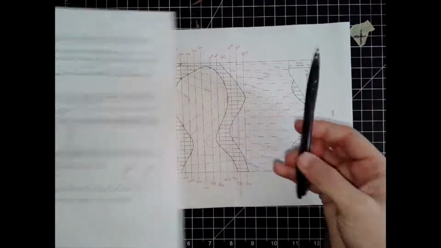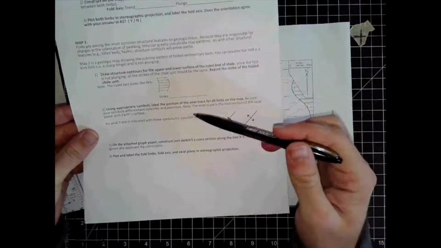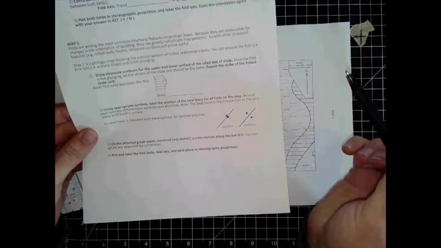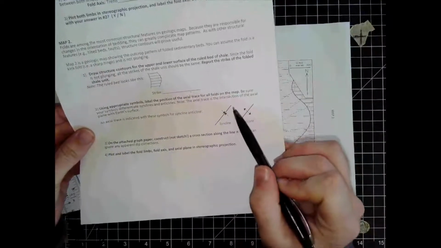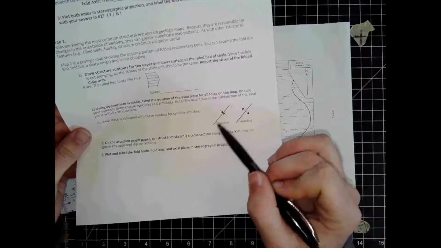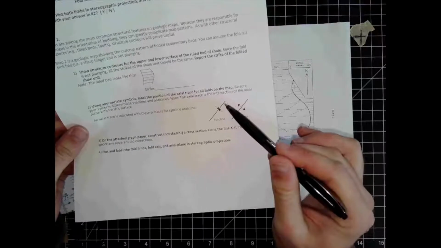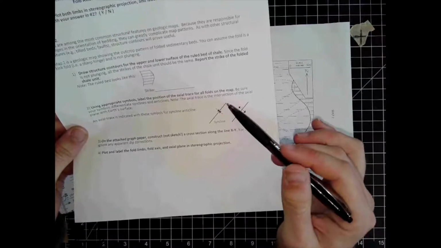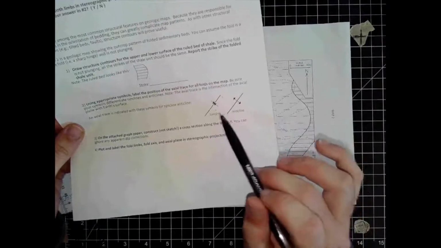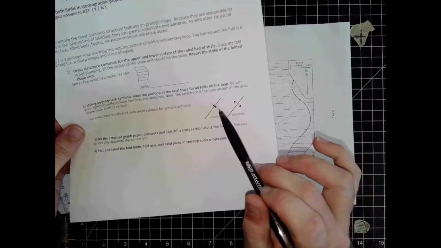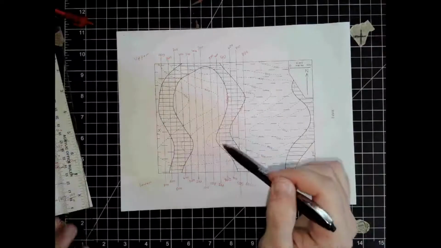The second question is asking, please label the axial traces for all folds. Axial trace is the map view of the axial surface.